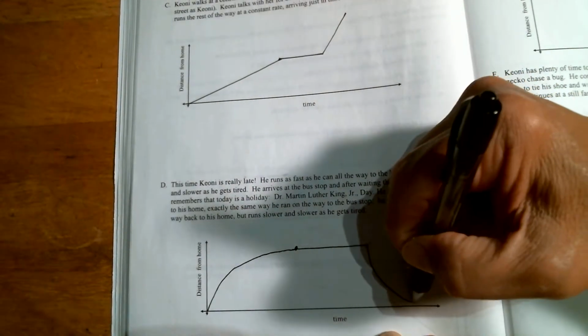And over time, it's going to round out and go level, okay, until he reaches his house. So he runs real fast, but as he gets closer to his home, he gets tired and slows down until he gets home. So that is my estimation of that curve, okay?